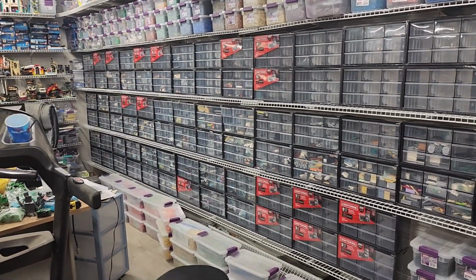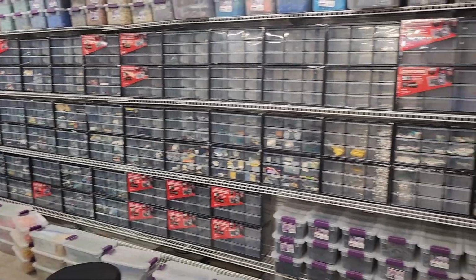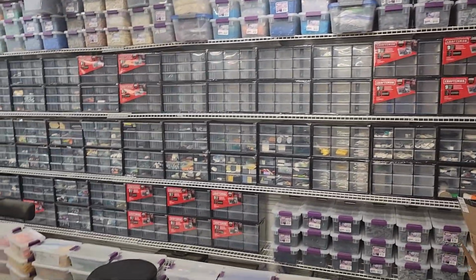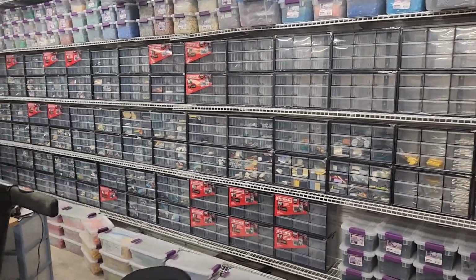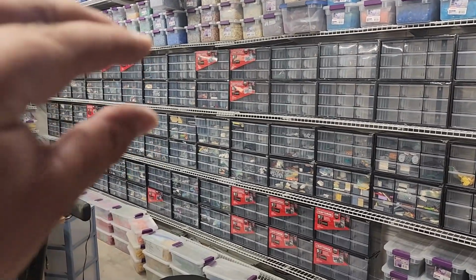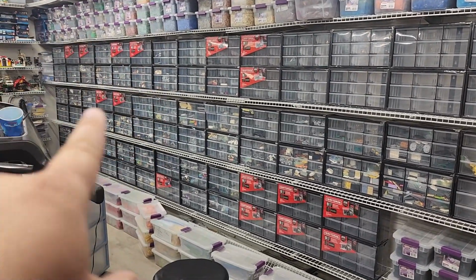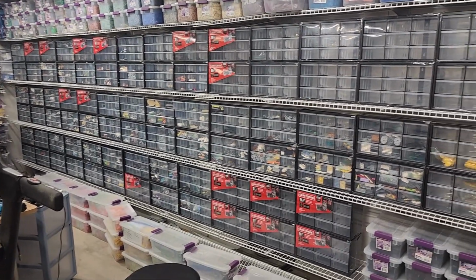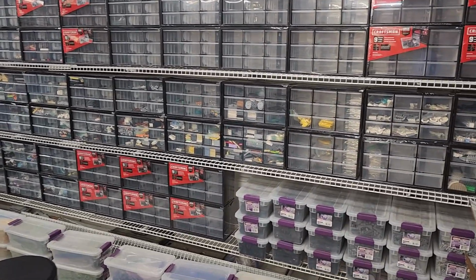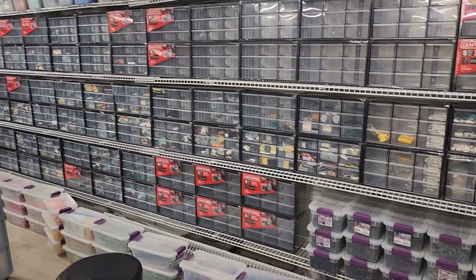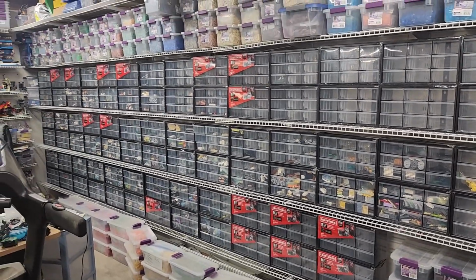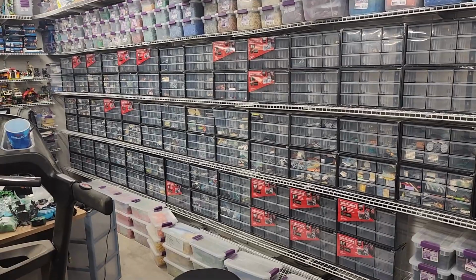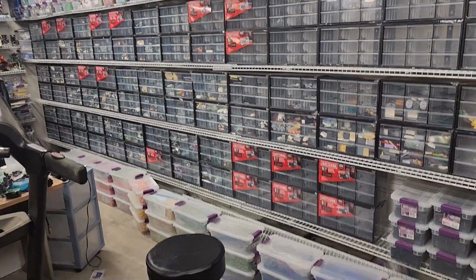I'm pretty excited about the progress here. Granted, I've reorganized the cabinets, but now I have to reorganize the parts. That's going to be fun because as you move along, you see, oh, I forgot to add this one, and then you have to move everything down. It's going to take a little bit of time to do that, but it's all in fun.